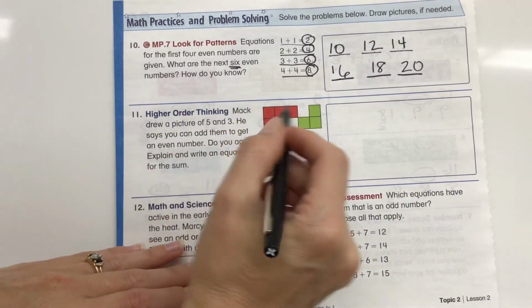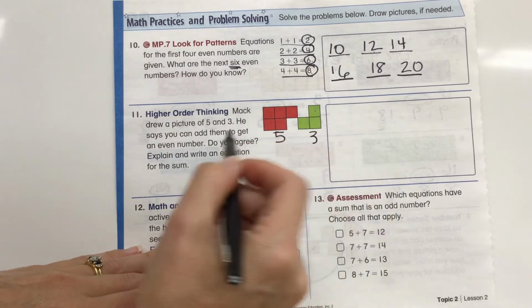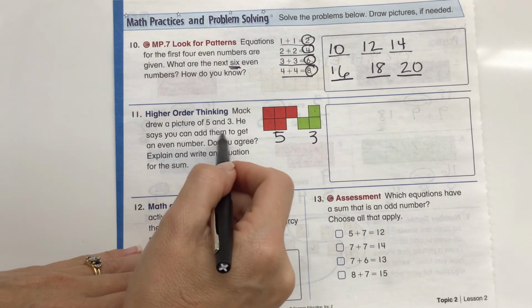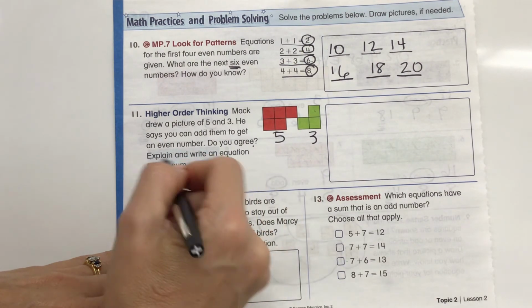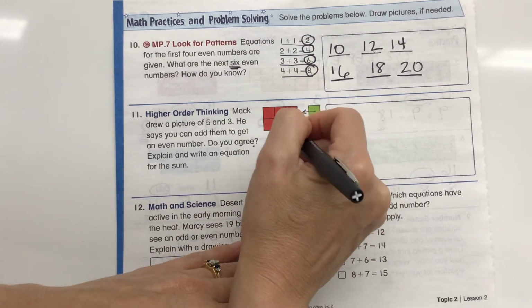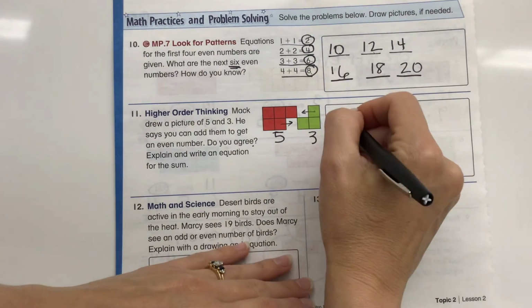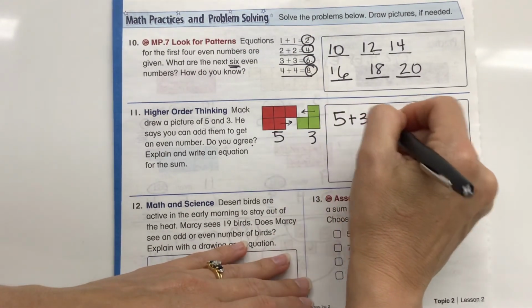Mac drew a picture of 5 and 3. So there's his 5 and 1, 2, 3. Okay. He says you can add them to get an even number. Do you agree? Explain and write an equation. Well, we know that 5 plus 3 equals 8.